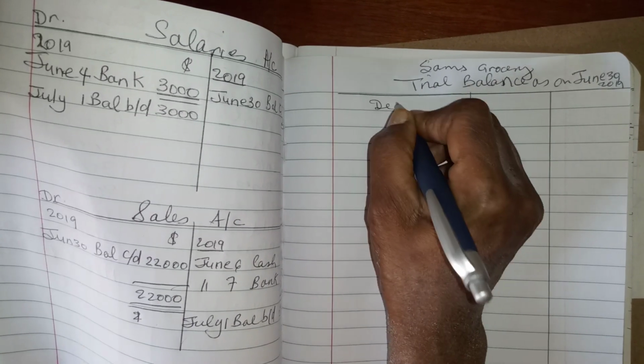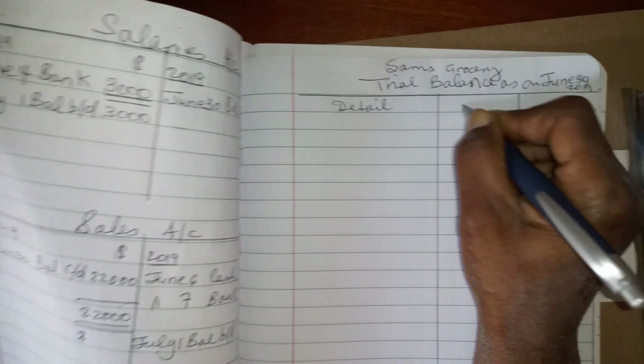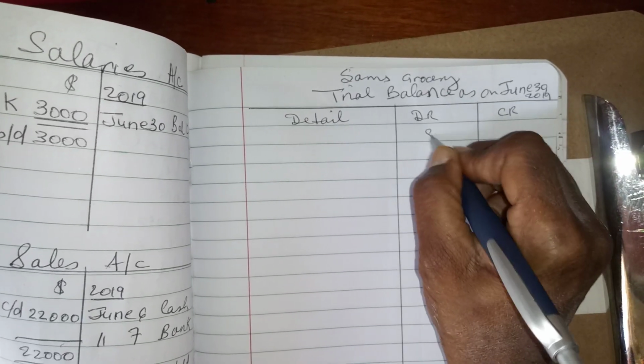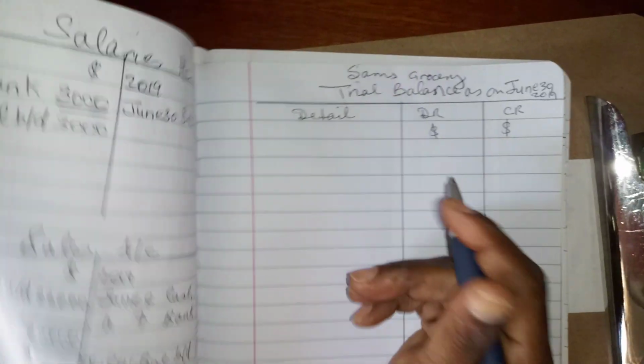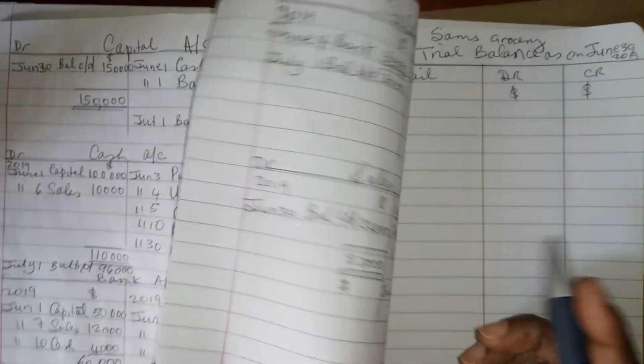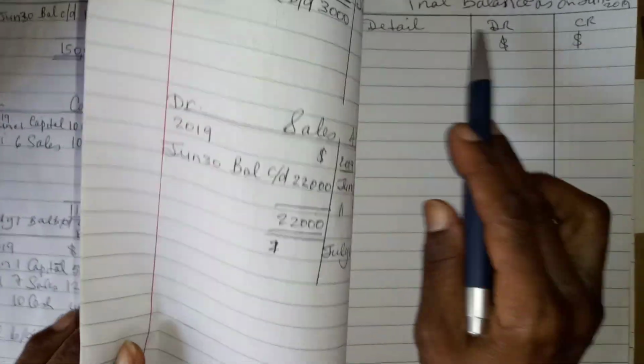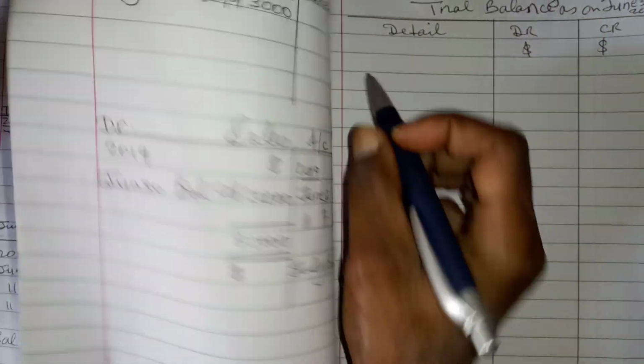This column is for detail, debit column, credit column. You're picking up all the balances brought down. You use preparing this trial balance to see if any error was made, any arithmetical error, right? So let's go.